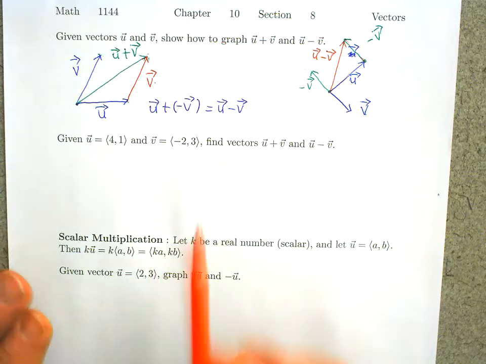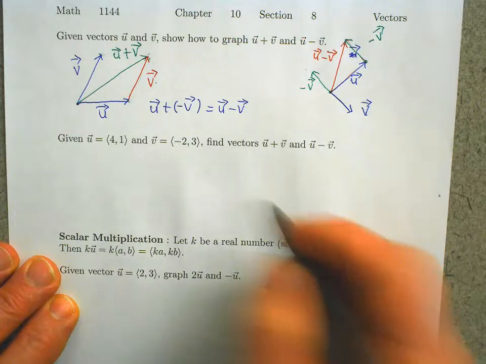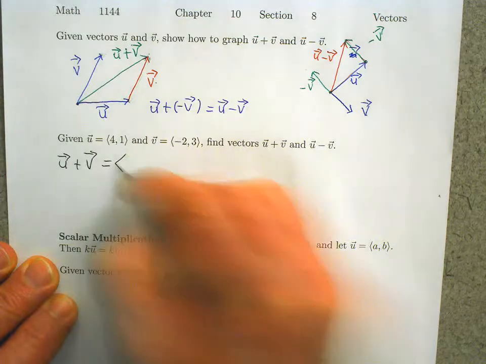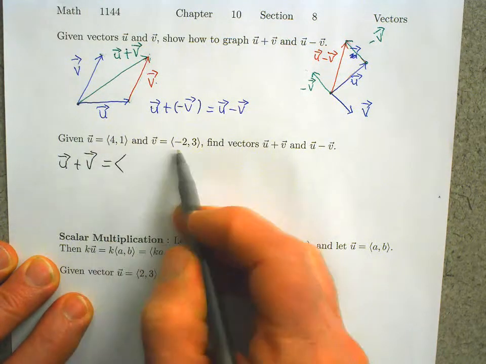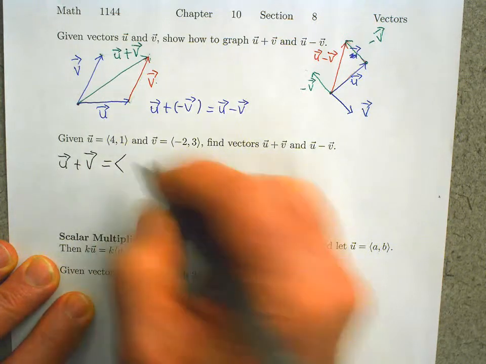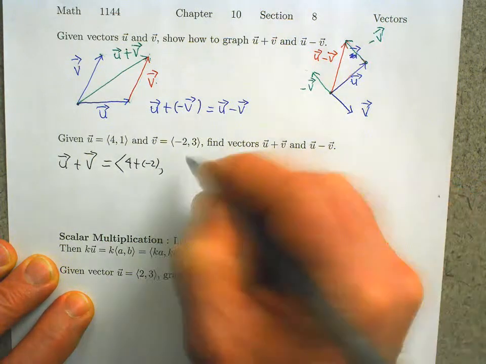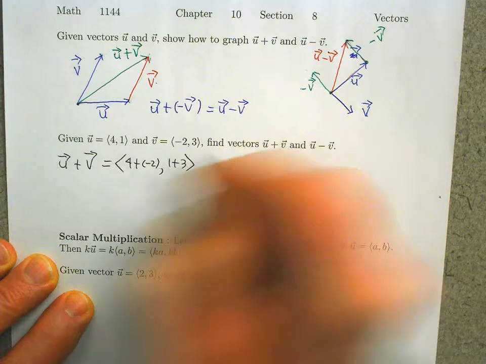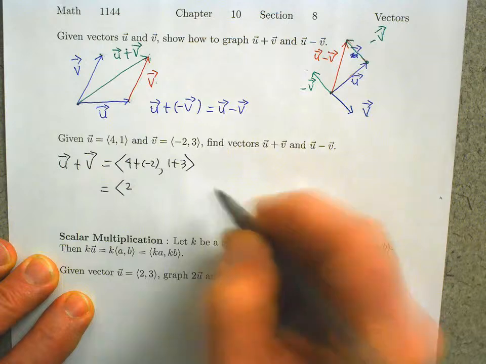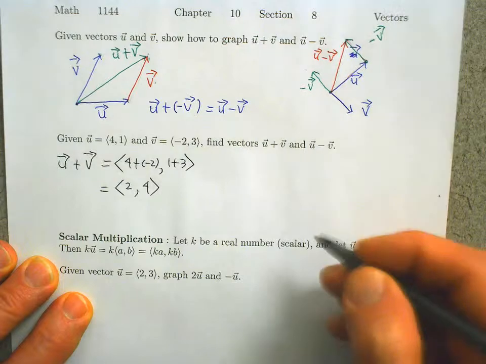Well, if you have vectors u and v in component form, such as in this example, then u plus v is found simply by adding the corresponding components. So for u plus v, we can write 4 plus negative 2 for the first coordinate, and then 1 plus 3 for the second coordinate. And then do the arithmetic, we get the component form vector, or the standard position vector, 2, 4. That's u plus v.